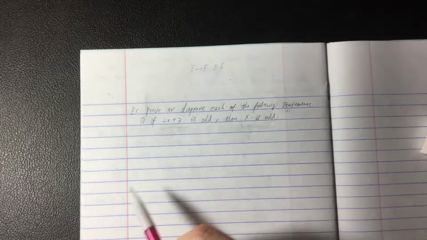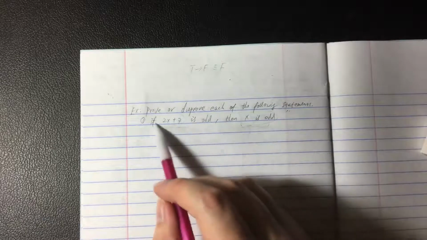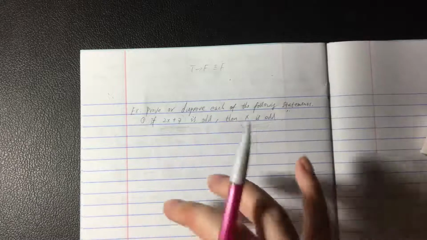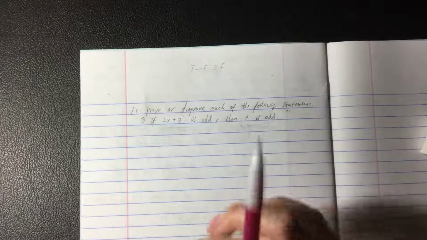If we are able to, that's enough to disprove this theorem. Otherwise, if we can't find any examples to show this statement is false, then it must be a true statement, and we have to try to prove it.